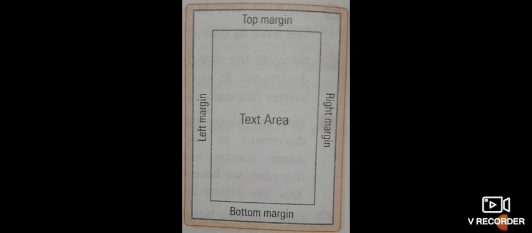The margins are of four types. Left margin refers to the distance between the text and the left edge of the document. Right margin refers to the distance between the text and the right edge of the document. Top margin refers to the distance between the text and the top edge of the document, and bottom margin refers to the distance between the text and the bottom edge of the document. The white space between the edge of a page and text area is the margin.